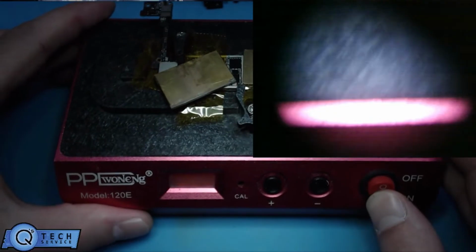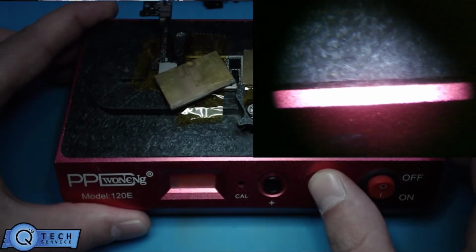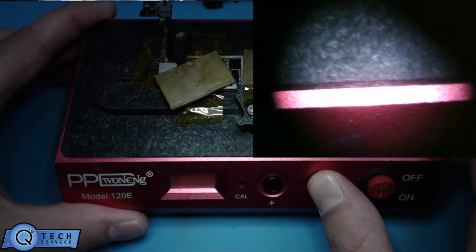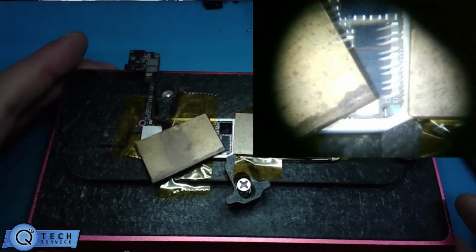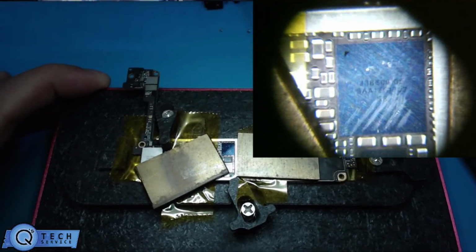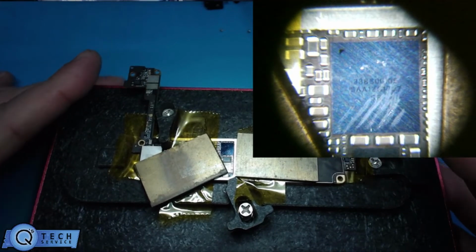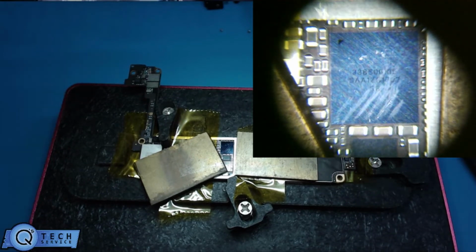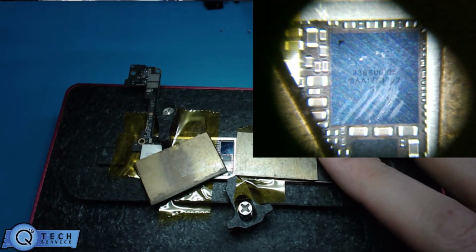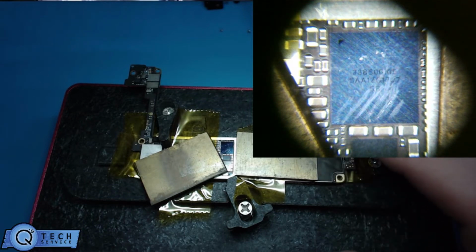Now I'm going to turn my preheater on. We don't need that temperature. I got it up way too high. So I'm going to go to lowest temperature, about 80 Celsius. Let that pre-warm a little bit, then we're going to put some flux down. Yeah, the preheater helps a lot taking it off.